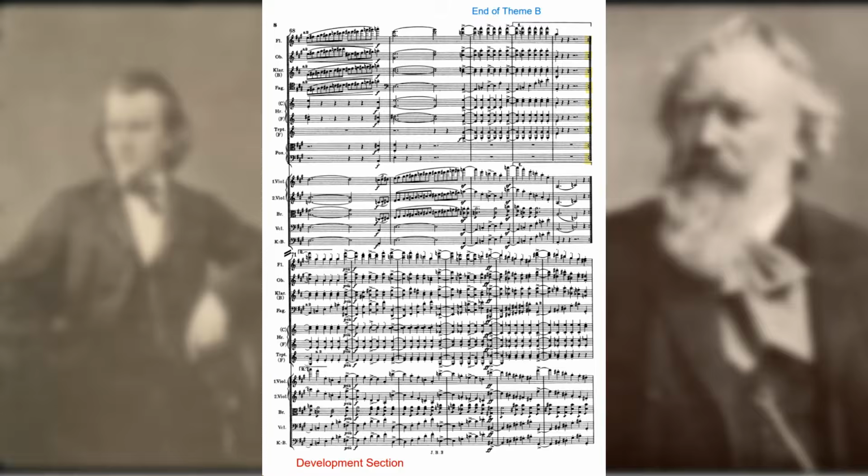In the development section, the second theme, the one we ended on at the end of the exposition, is the first theme that gets developed, creating a feeling of a natural flow from the exposition version of the second theme into the development version of the second theme. The gentle waltz-like dance transforms into a more eerie and ominous dance.